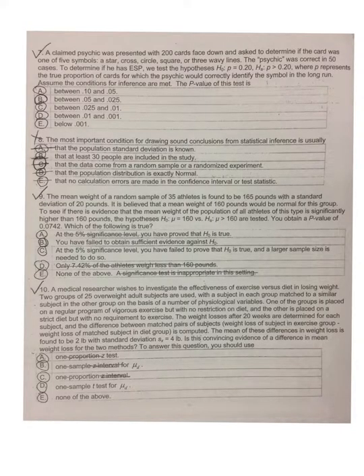Okay, here's number 7. Let's see, we are testing this 20% assumption against the psychic who got 50 out of the 200 cards correct. So that would be p hat, which is 0.25. So I'm going to use the calculator.